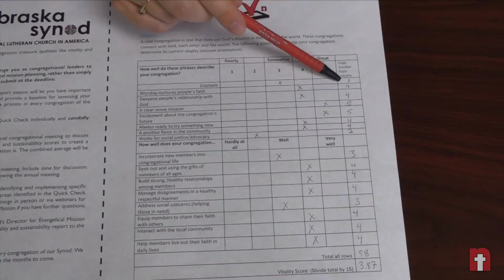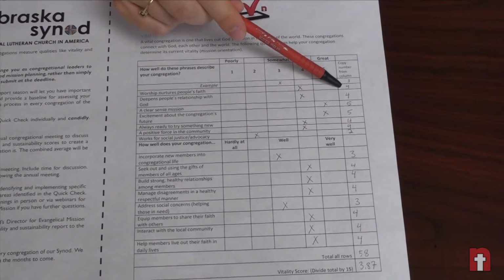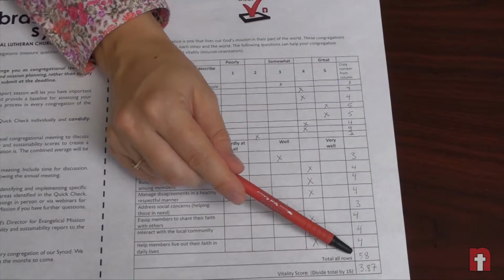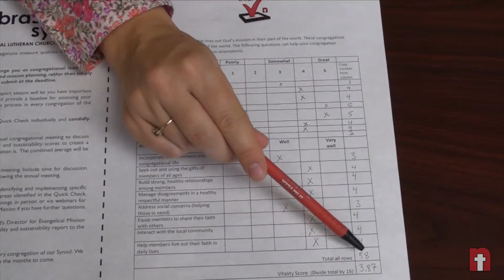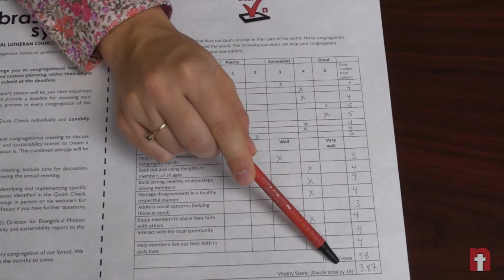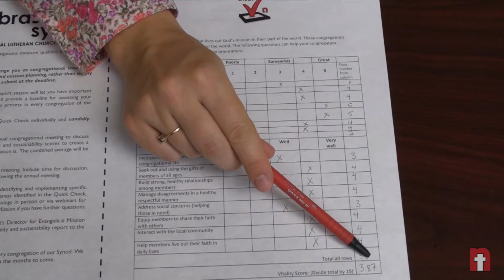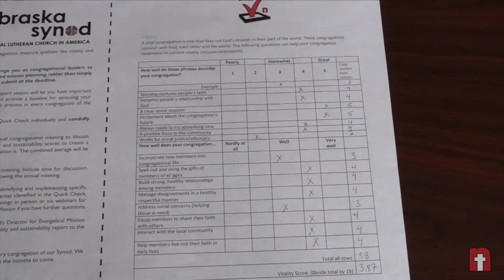Then you go over to this last column and write the number in each of the rows. You total the 15 numbers, and then you're going to divide that by 15, and you do want to write the exact number with the decimal point, as we'll see in just a little bit.